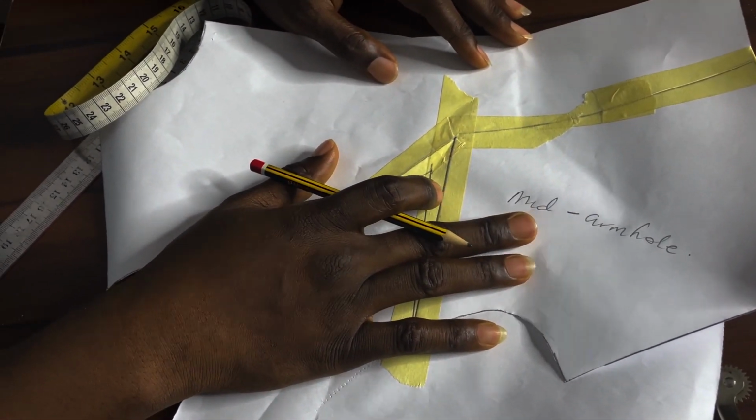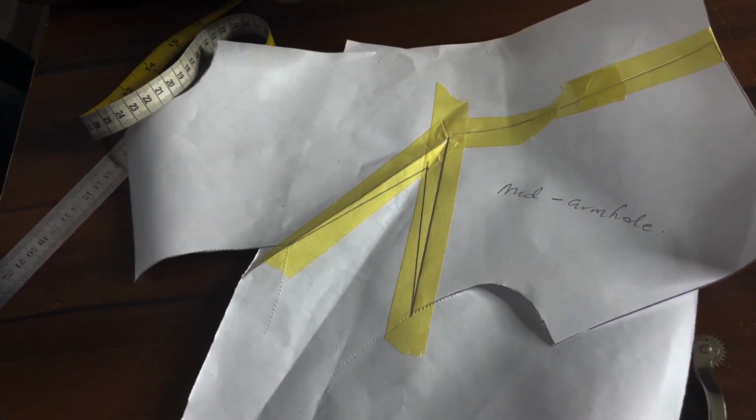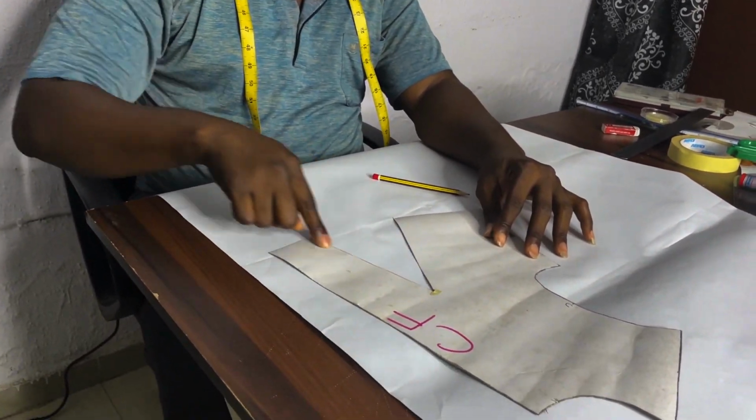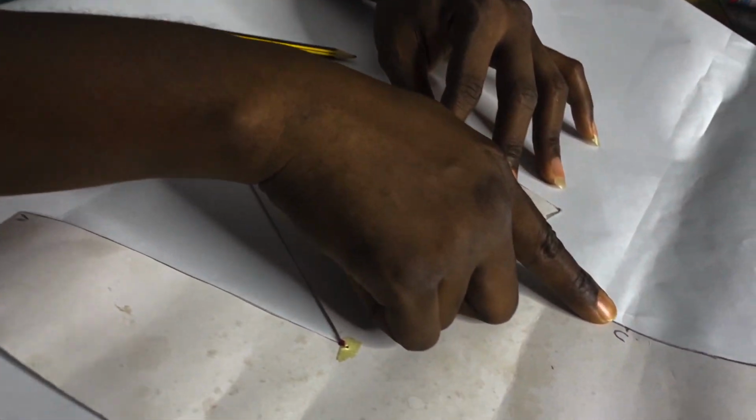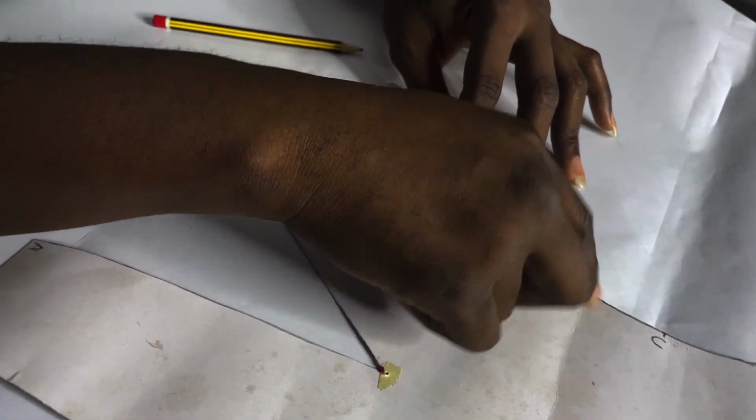Right now we want to go to the pivotal transfer technique. The first technique we used was the slash spread. Remember that we are transferring this waist dart to the middle of the armhole. With this pattern I have here, I've labeled this dart leg as A, this dart leg as B, and the midpoint of my armhole as C.